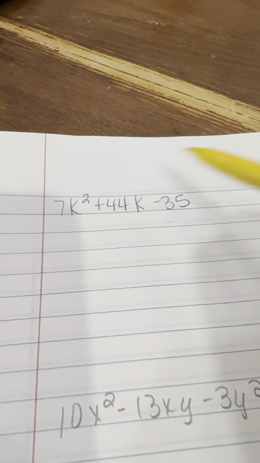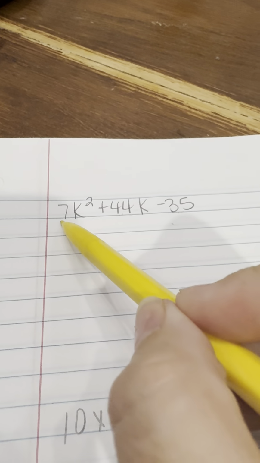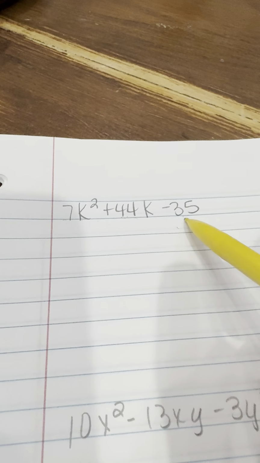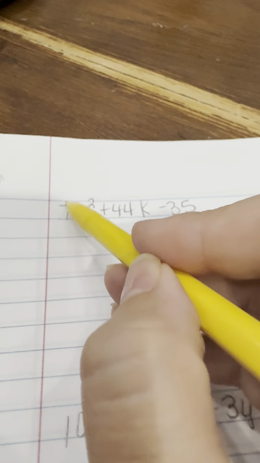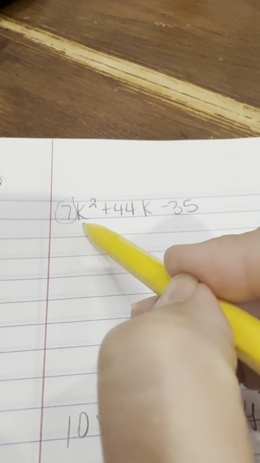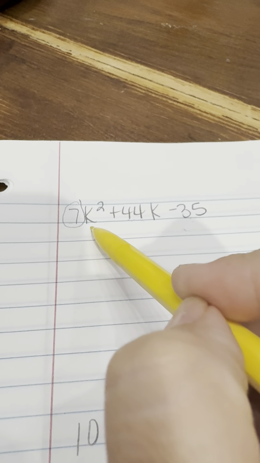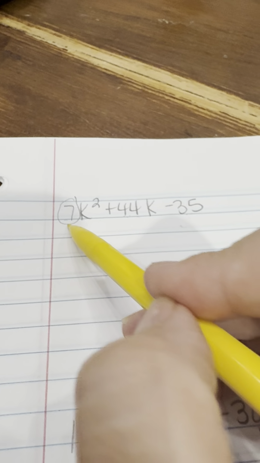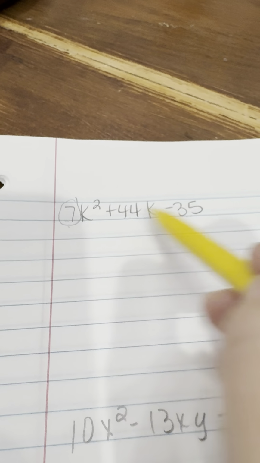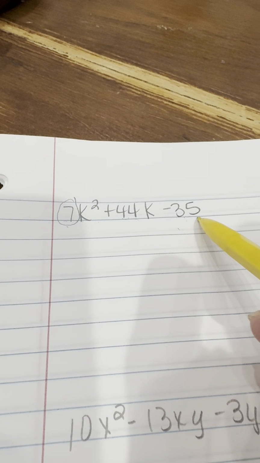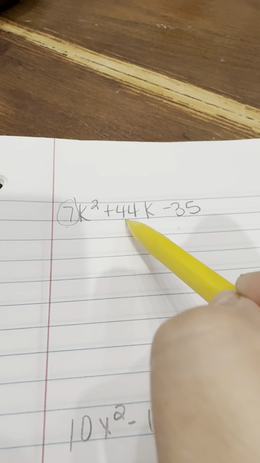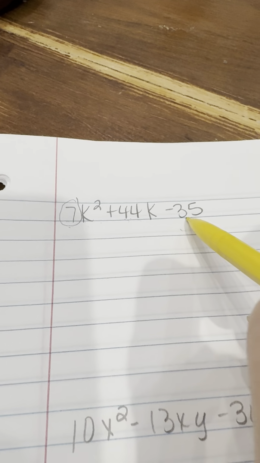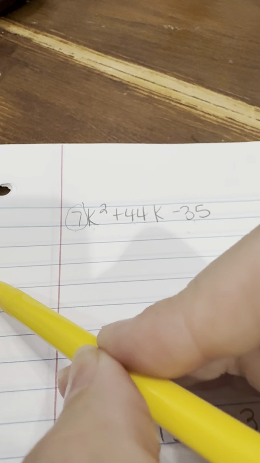The first thing that we're always looking for is a common factor from all the numbers involved. Our goal is to not have any number in front of this first variable. So we're always looking, how can I get rid of this coefficient? I'm going to see, is everything in this problem a multiple of 7 so that I can get rid of it? And 44 is not, 35 is, so I can't just take out the 7.